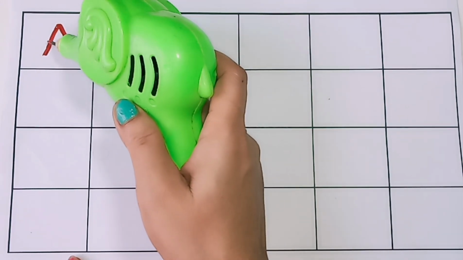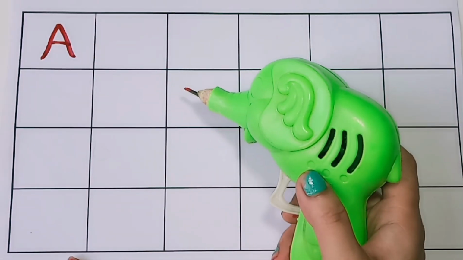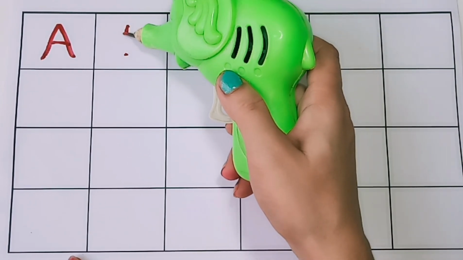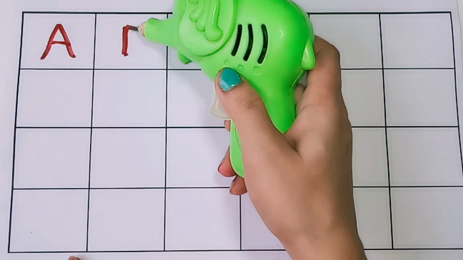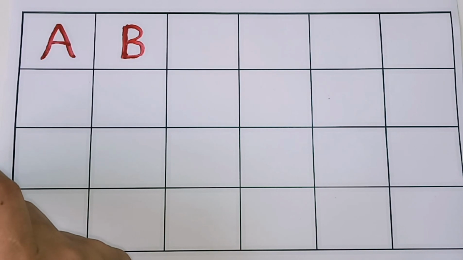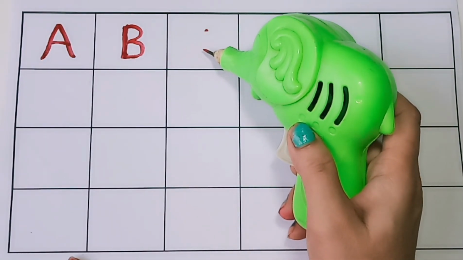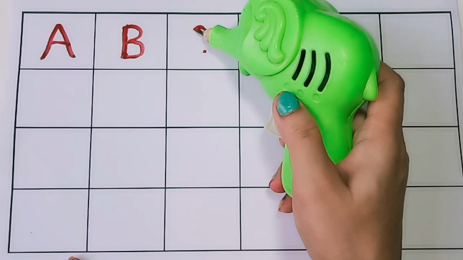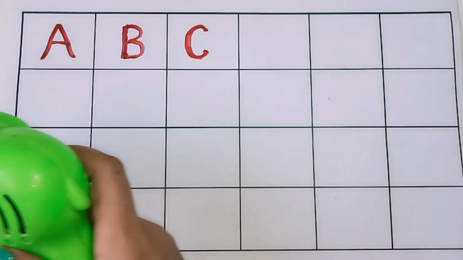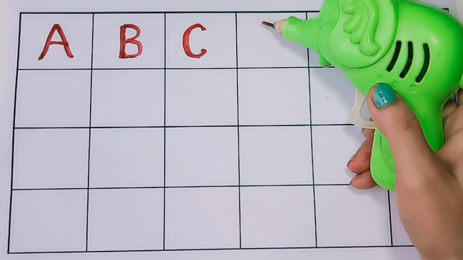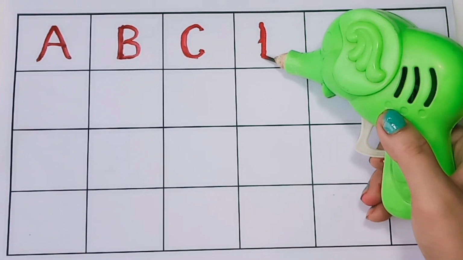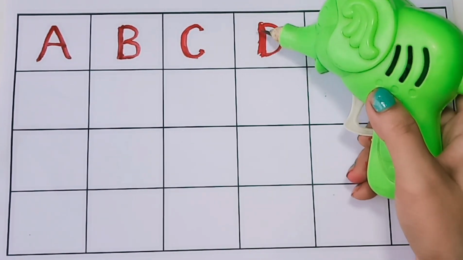Now start alphabet. A for aeroplane. B for banana. C for carrot. D for dolphin.